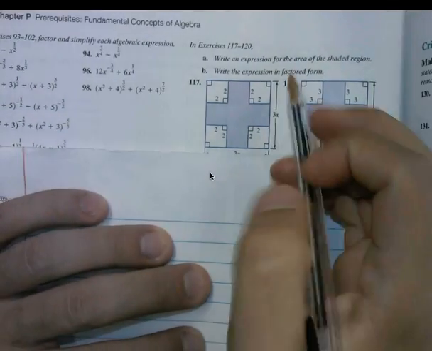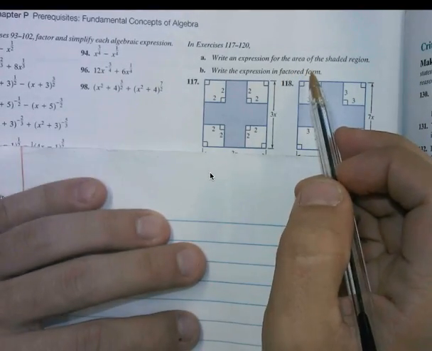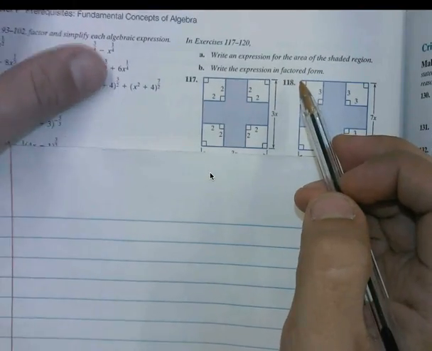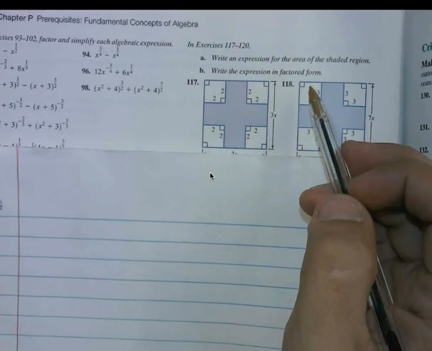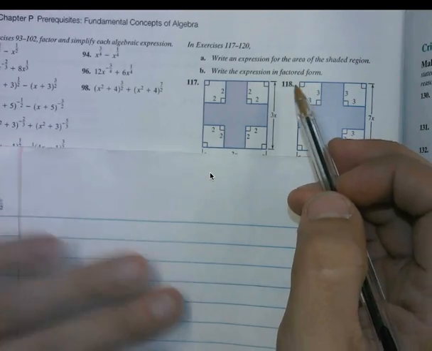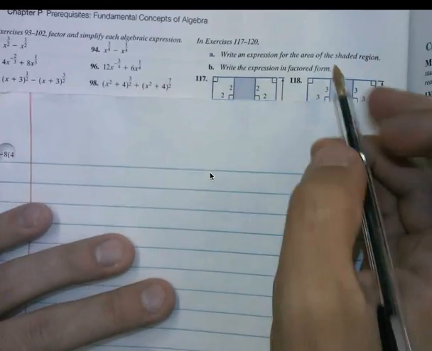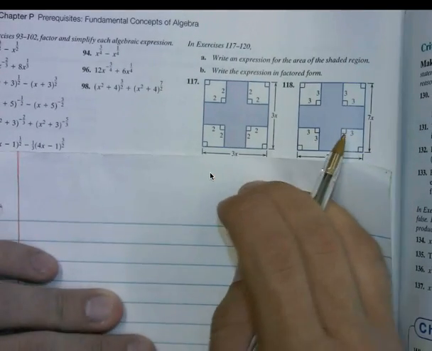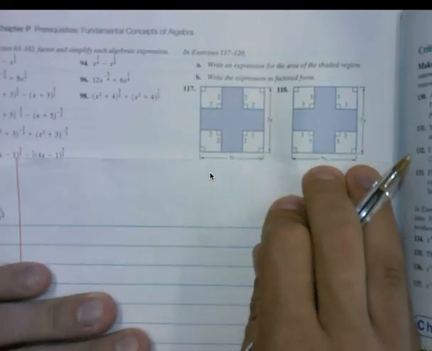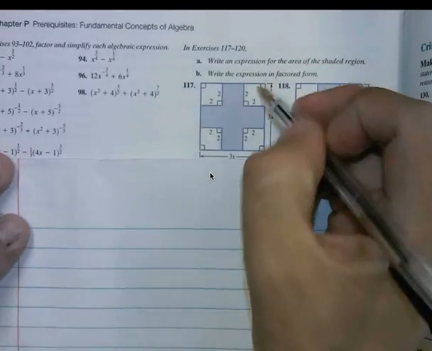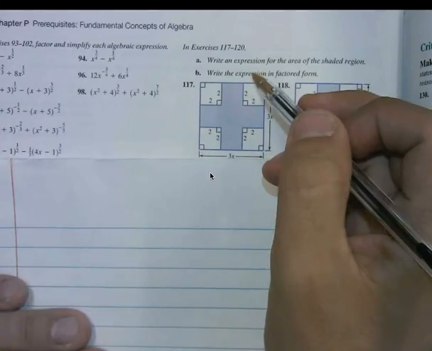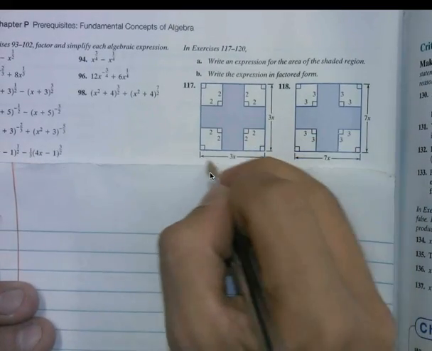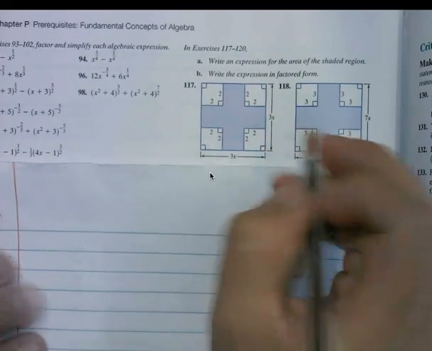We're being asked to write an expression for the area of the shaded region, and then also write the expression in factored form. So we have two areas that we need to focus on. So I'll start first with the area of the shaded region. For problems like this, you can break it down as much as you need to. I know that we have the larger square here, which is pretty easy to take hold of because it's a square of 3x times 3x.